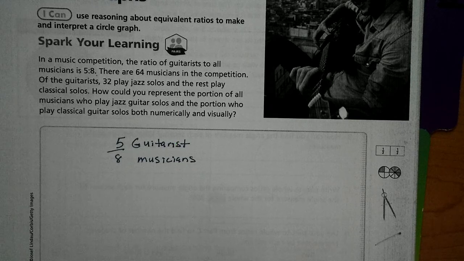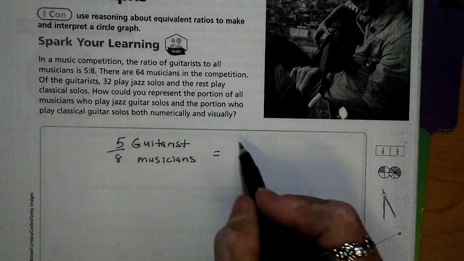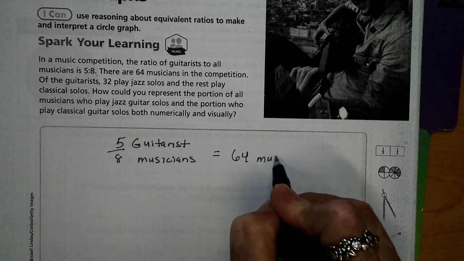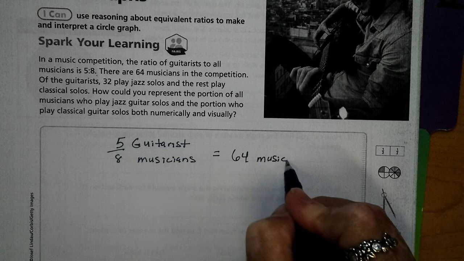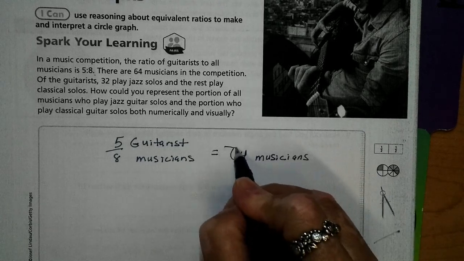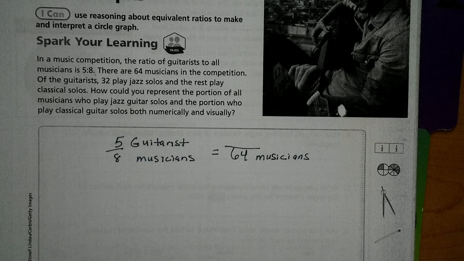Of the guitarists, 32 people play jazz solos and the rest play classical solos. So we're going to scale this up. So we know that in the competition we have 64 musicians, right? So that means in the competition, how many guitarists do we have?